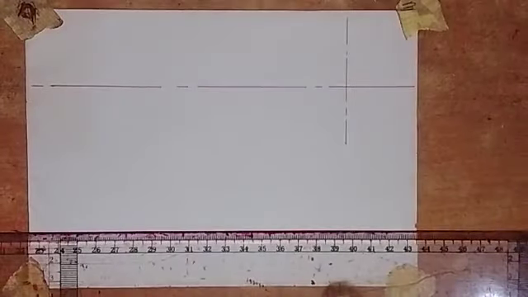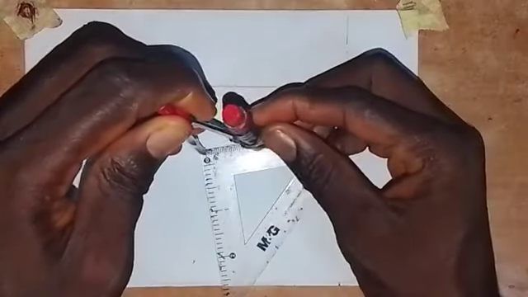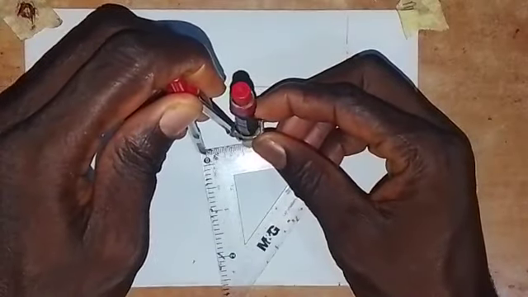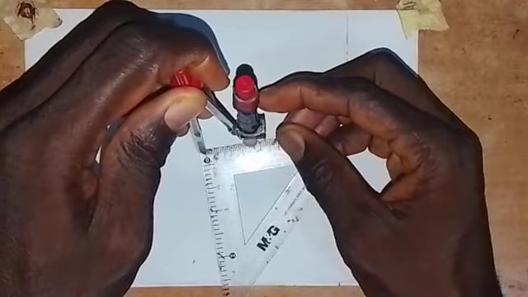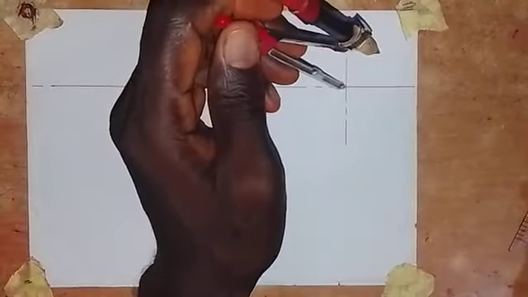The next thing I'm going to do is divide the diameter of the circular end by 2. So 50 by 2 will give us 25 millimeters. I'm taking a measurement of 25 millimeters on the ruler. Now put the compass here where the two lines intersect, then turn it round to have a circle. So here we have the circle like this.